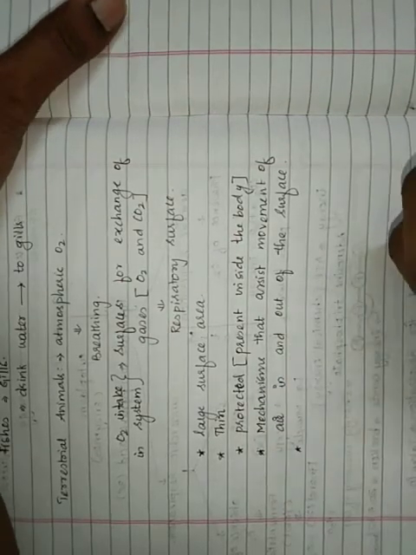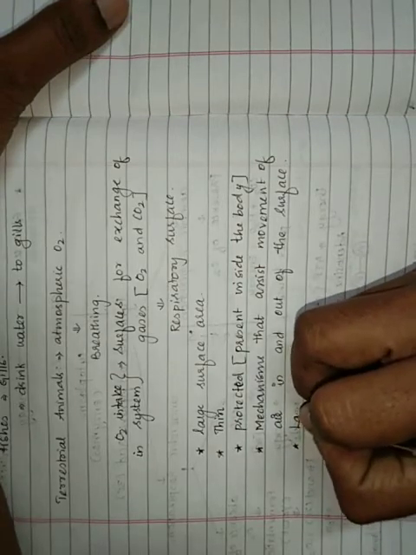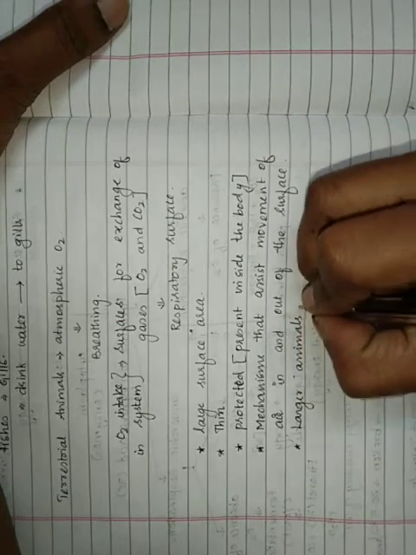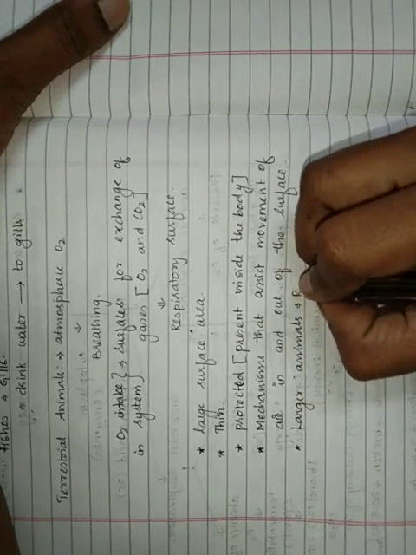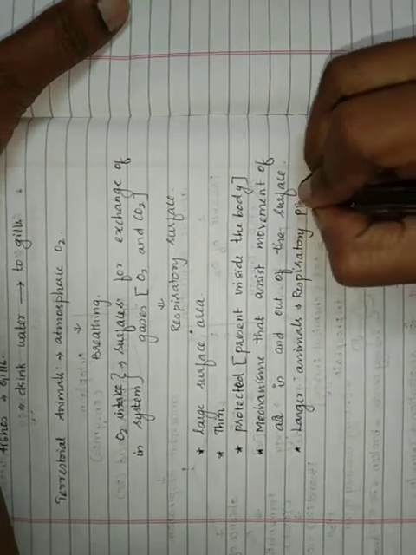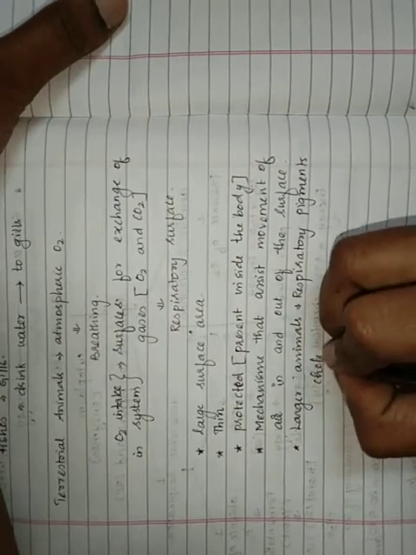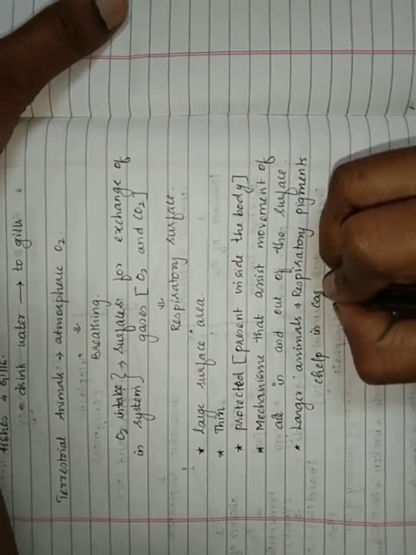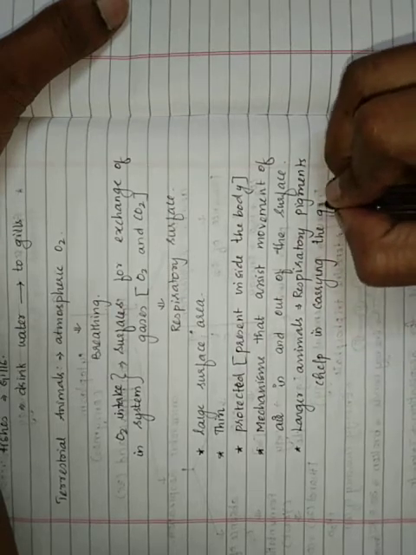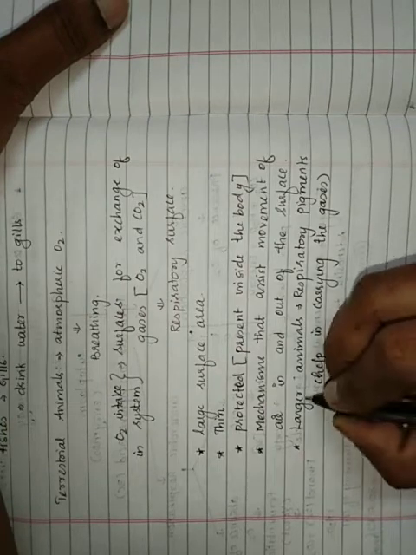And for very large animals, for larger animals, there are special structures called respiratory pigments, which are going to help in carrying the gases. So these are also seen in larger animals.